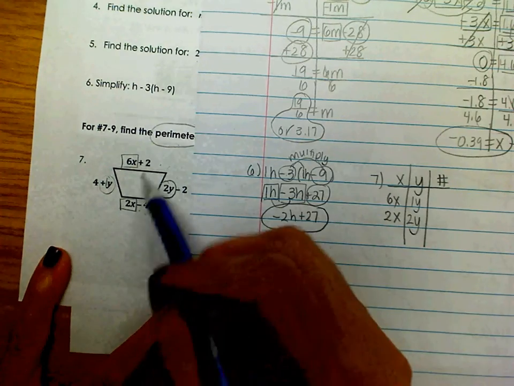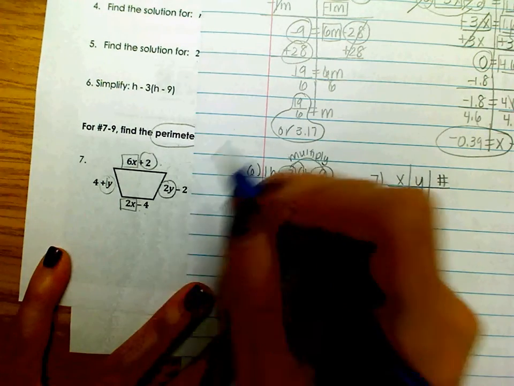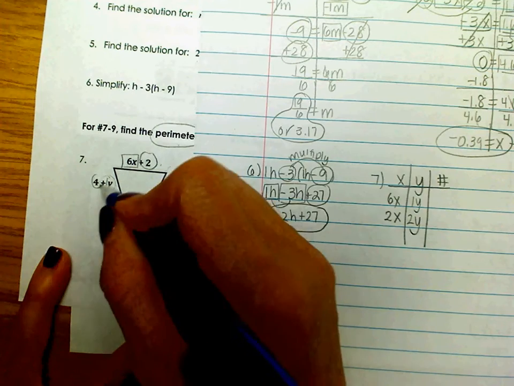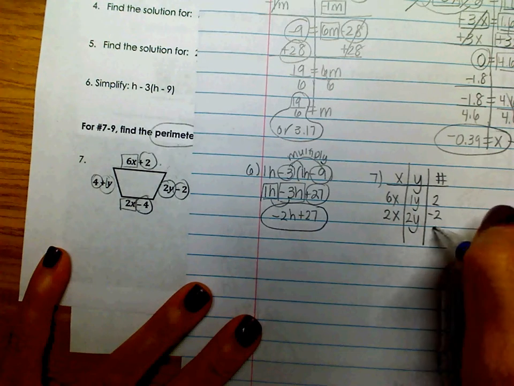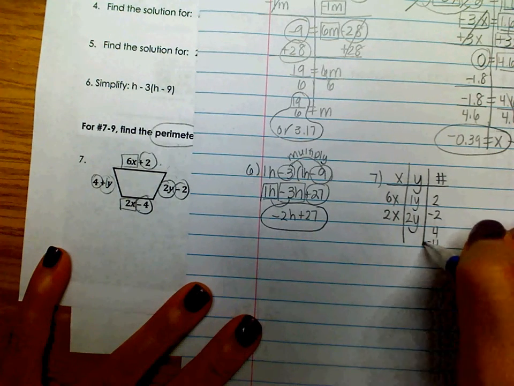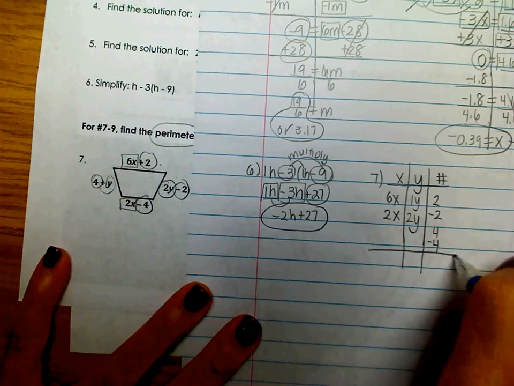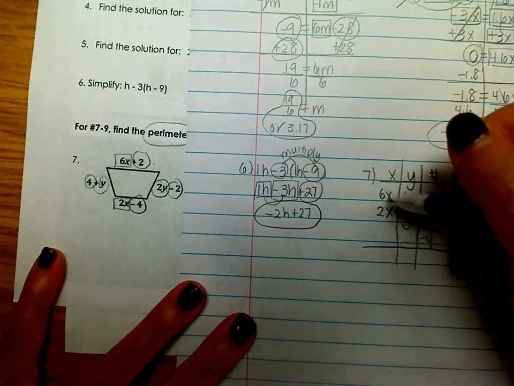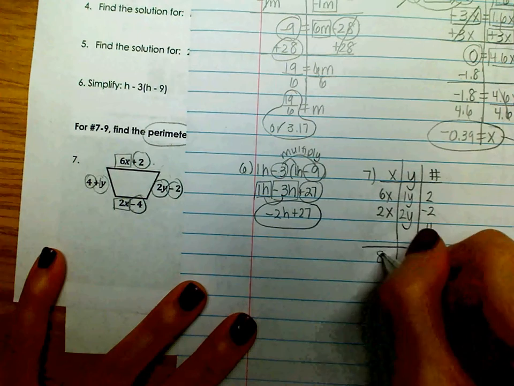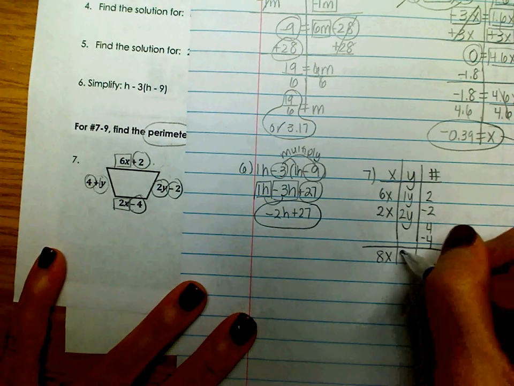And then it looks like we've got several constants. We've got a 2, a negative 2, a negative 4, and a 4. So 2, negative 2, 4, and negative 4. Alright, so let's add these up and see what we get. So 6x plus positive 2x is 8x. And then 1y plus 2y is 3y.